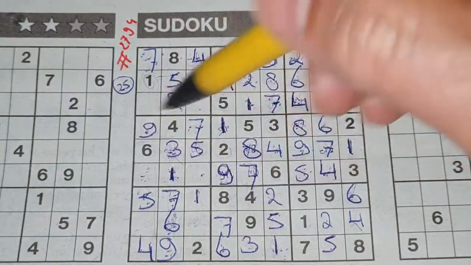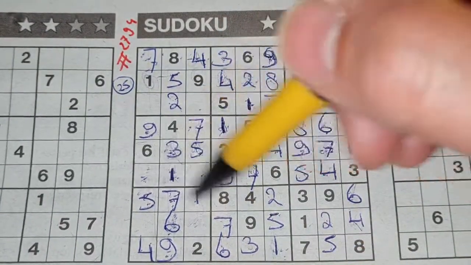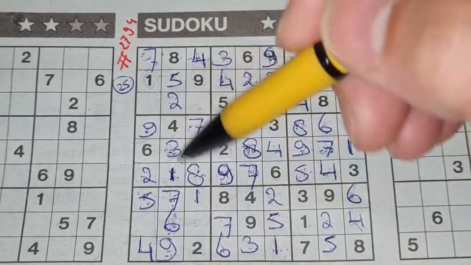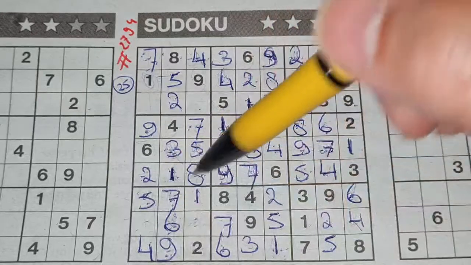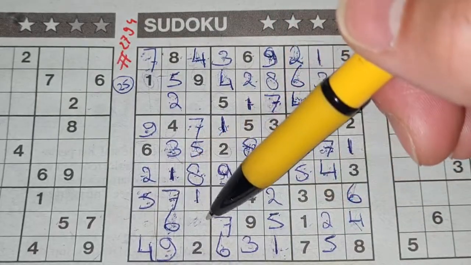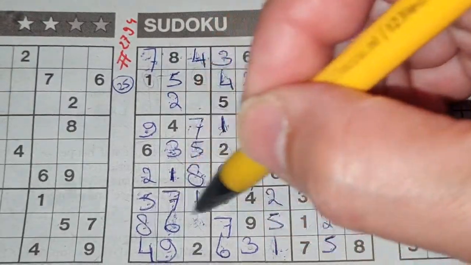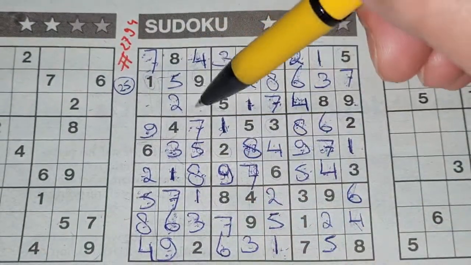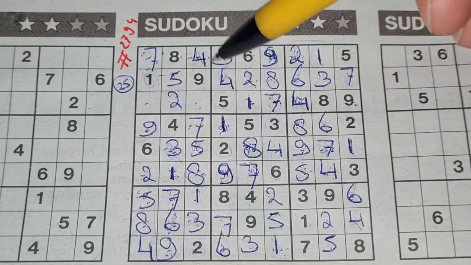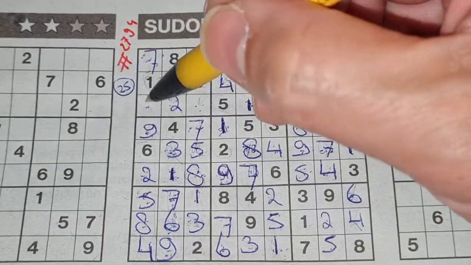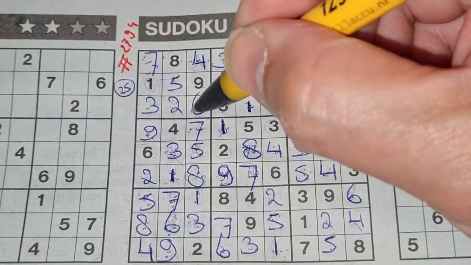2 numbers left in this big square for the numbers 2 and 8. We see there 2, no 2 there. 2 should be here, and 8 goes there. 2 numbers left in this big square for the numbers 8 and 3. We see here an 8. No 8 there. 8 should be here, and the 3 goes there. And the final 2 numbers of this big square for the numbers 3 and 6. We see here 3, no 3 there. 3 should be there, and the 6 goes there.